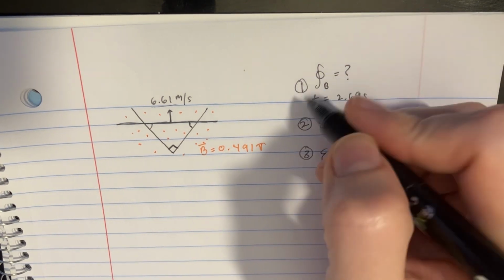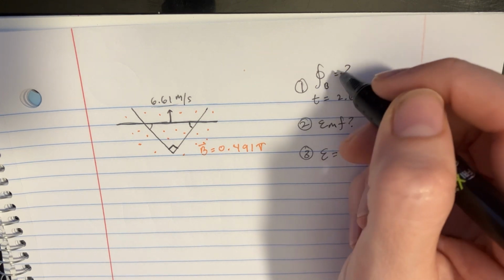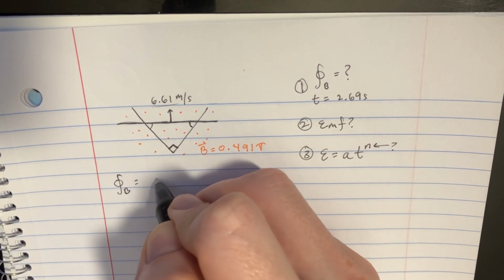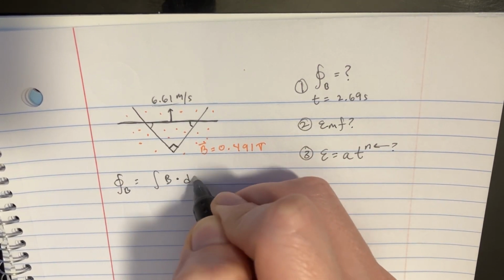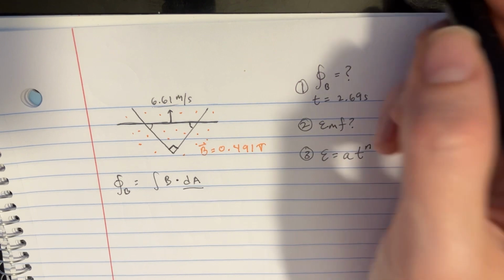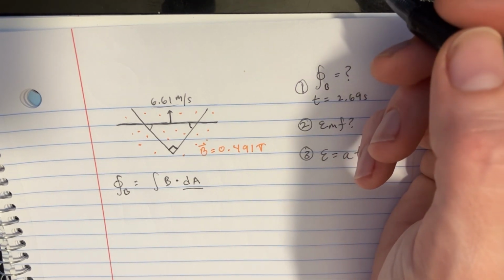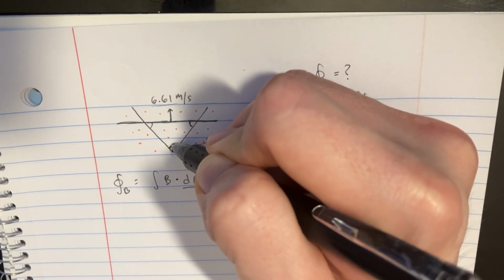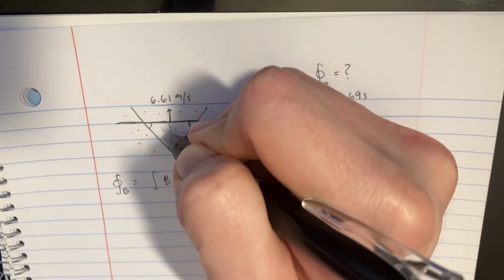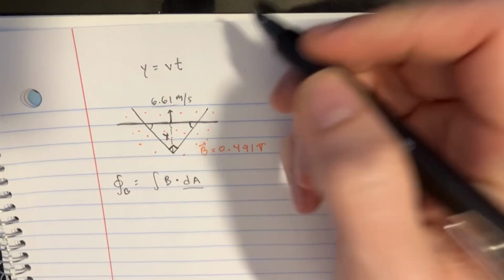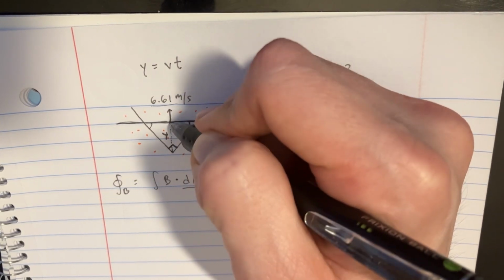So let's try to figure that out by looking at the flux equation. Suppose we'll say the integral of B dotted with the dA. And we know that the A is actually changing here, the area. So let's figure out an equation for that area, I suppose. Essentially what's going on is we're coming up with this new length over here. I'll call this length y. And I know that if I want to travel that much distance, I can go y equals vt. So now I have an equation for this line here.